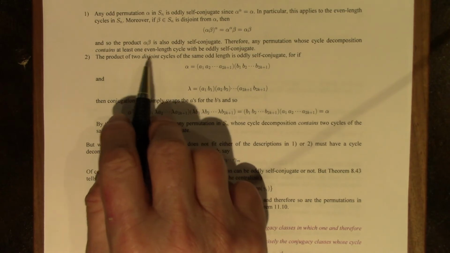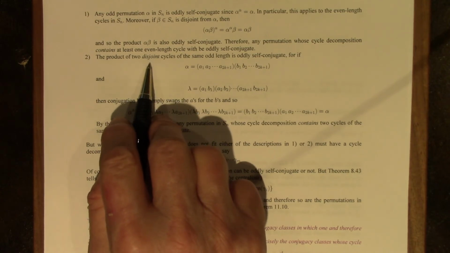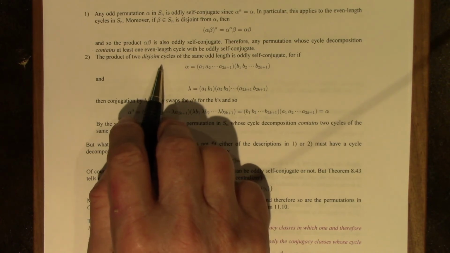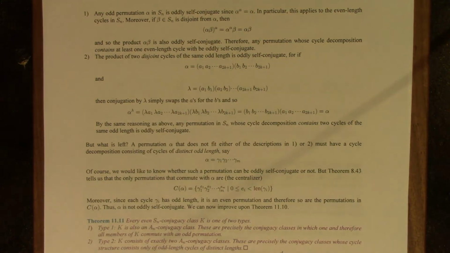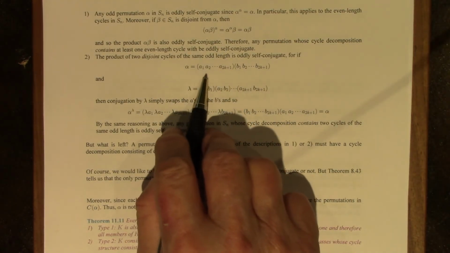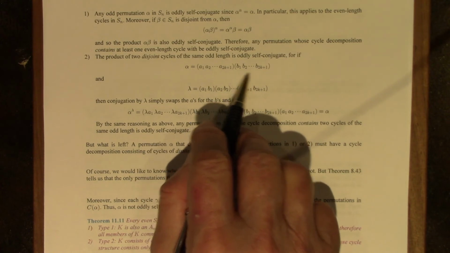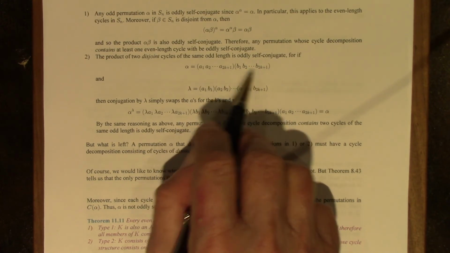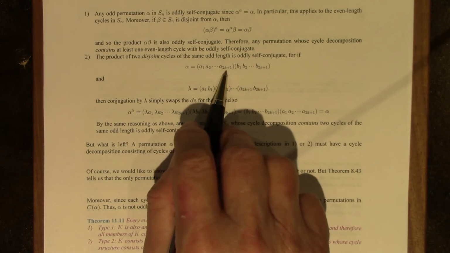Also, the product of two disjoint cycles of the same odd length will be oddly self-conjugate. Because if alpha is a product of two cycles of odd length, the same odd length, 2k plus 1.